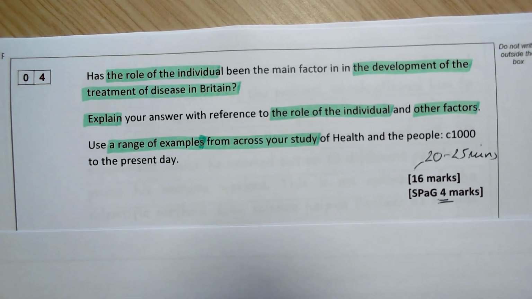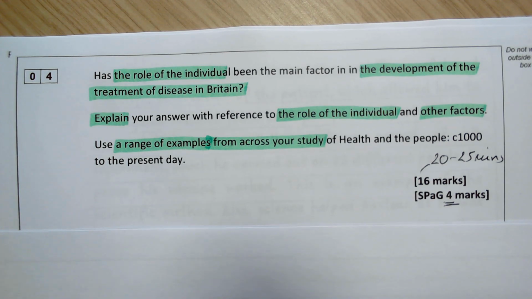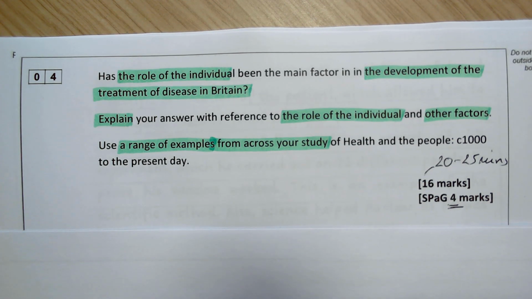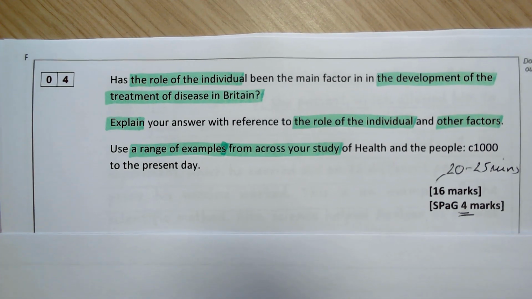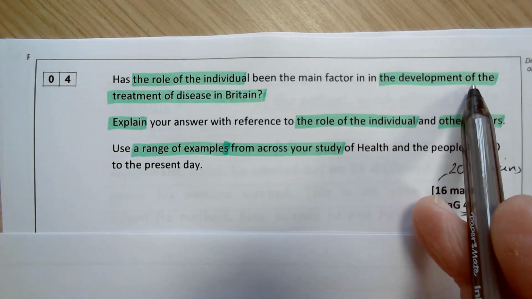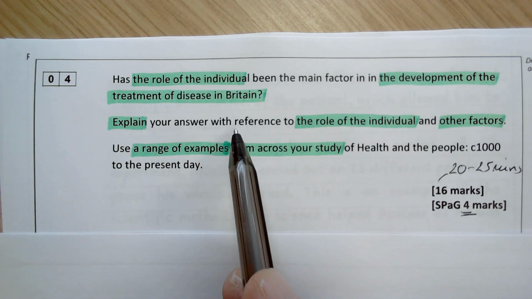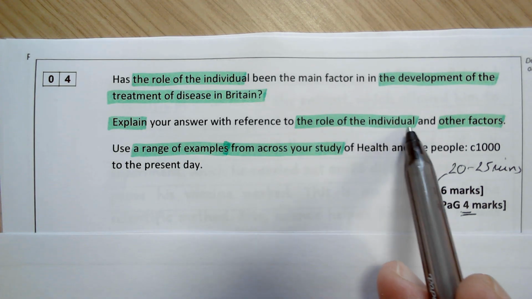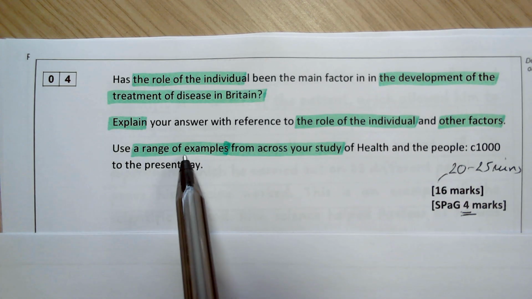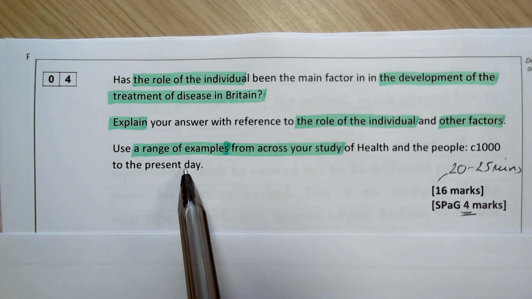So, it's the factors question. It will always ask you about factors in relation to either the causes or the treatment of disease, public health, or surgery and anatomy. Let's have a look at our question today. Has the role of the individual been the main factor in the development of the treatment of disease in Britain? Explain your answer with reference to the role of the individual and other factors. Use a range of examples from across your study of health and the people, 1000 to the present day.